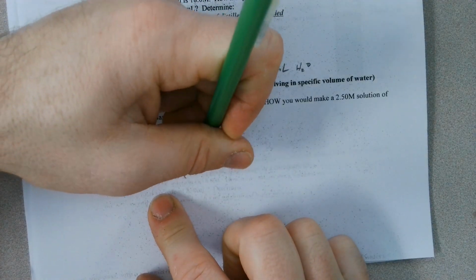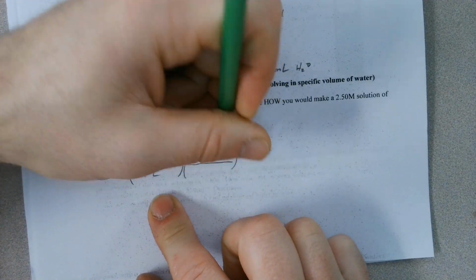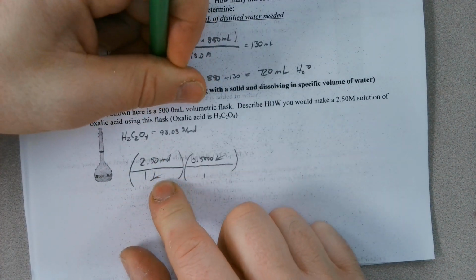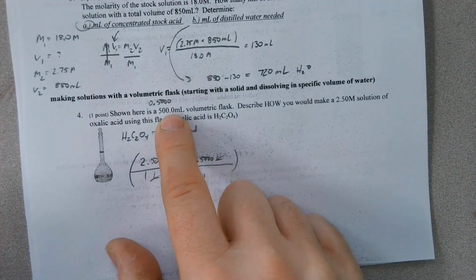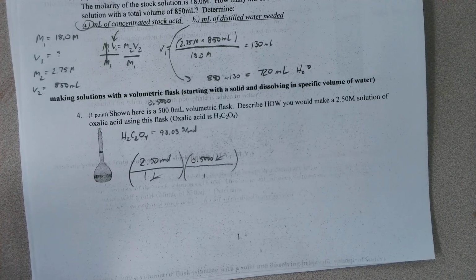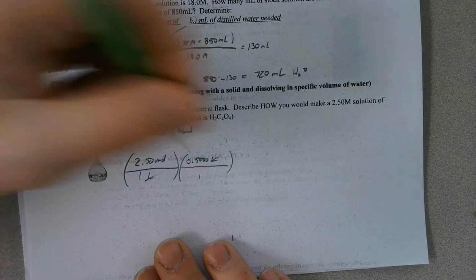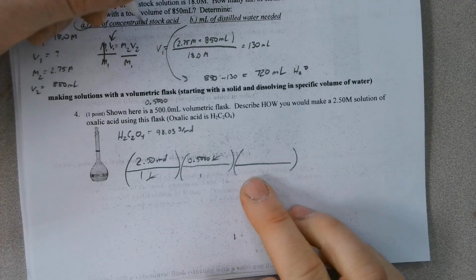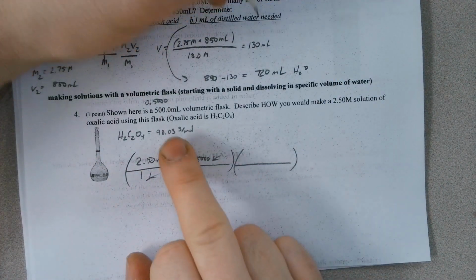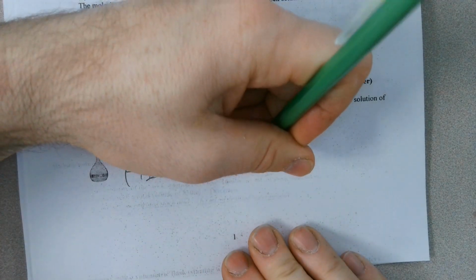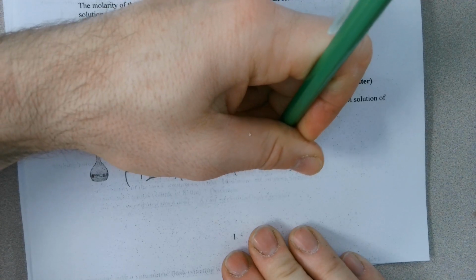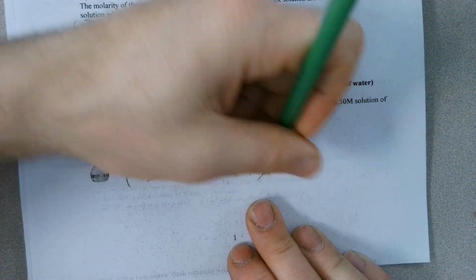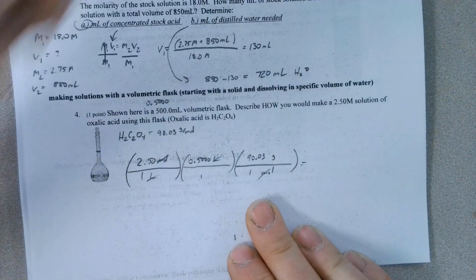So I could have 0.500 liters to cancel. Simply change that to liters by dividing by 1,000, moving the decimal place 3 places to the left. Not hard. And I know that the molar mass of oxalic acid is this many grams for every 1 mole. So that's going to go away.